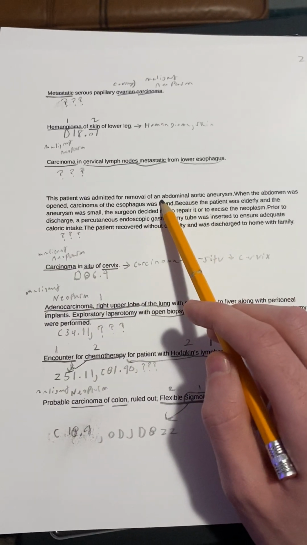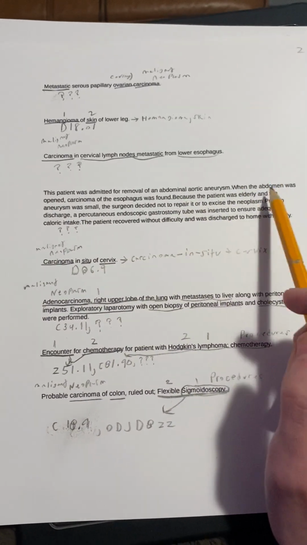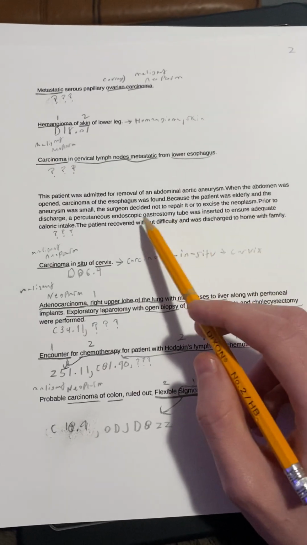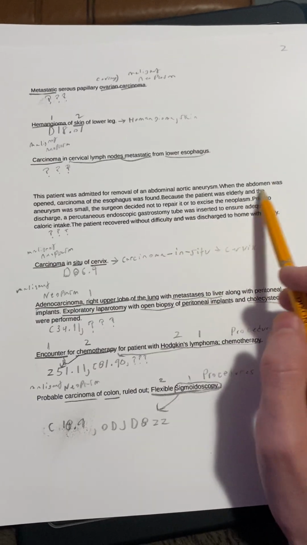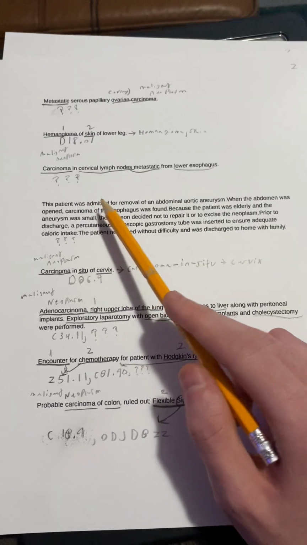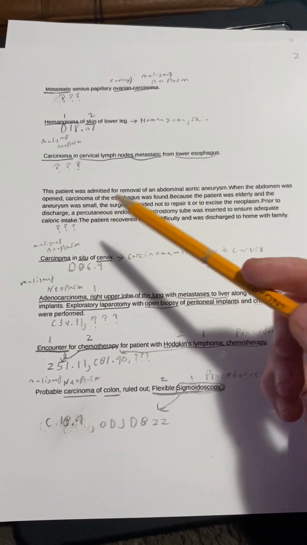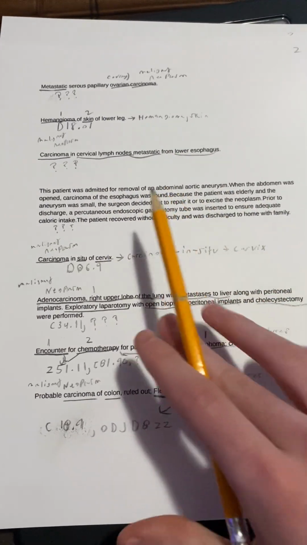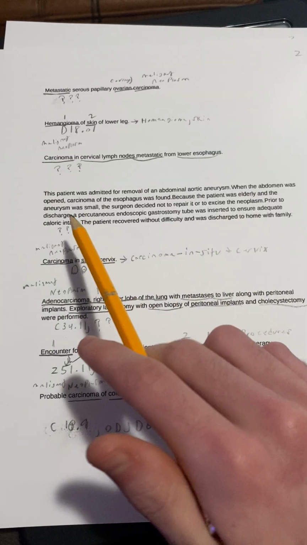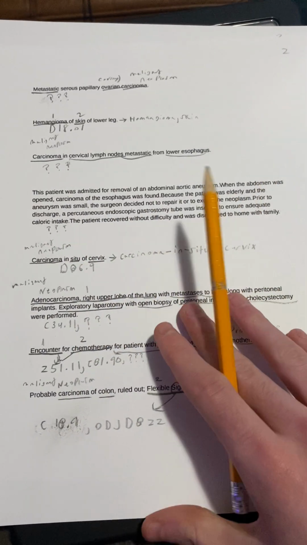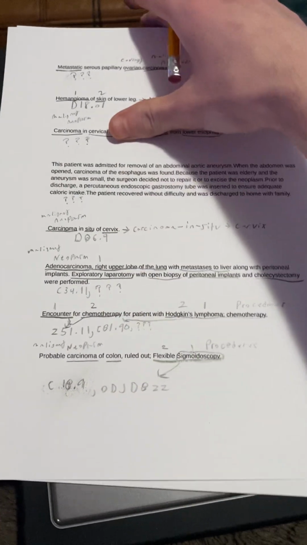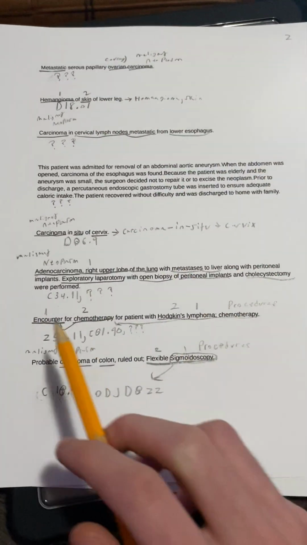Something we got: abdominal aortic aneurysm, and then for procedure codes, it said it had been opened, which would be open in the procedural codes. Aneurysm was small. I didn't know where to start or what code to put first.